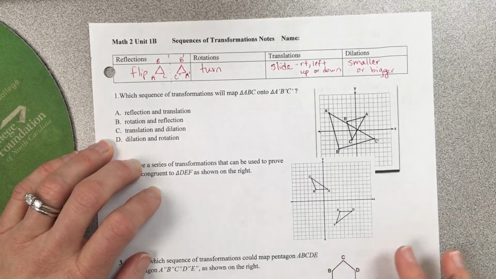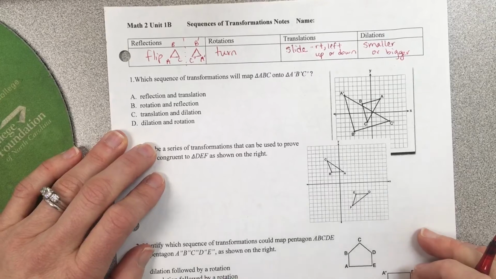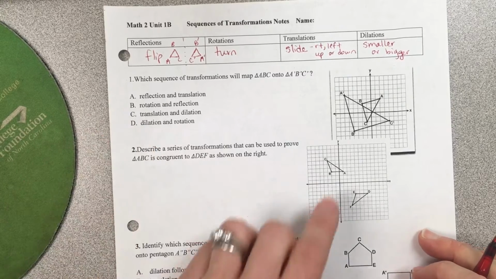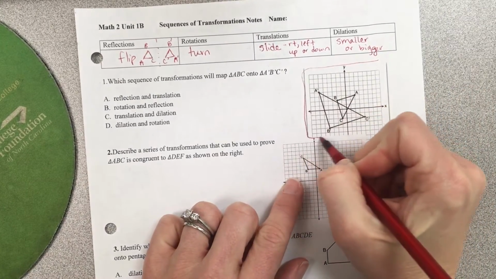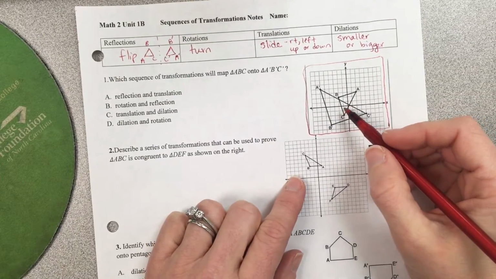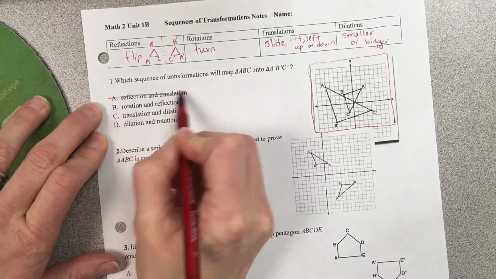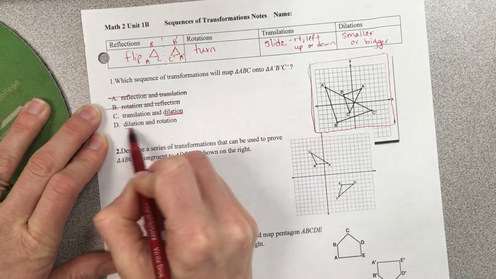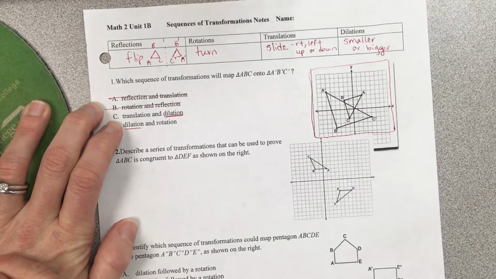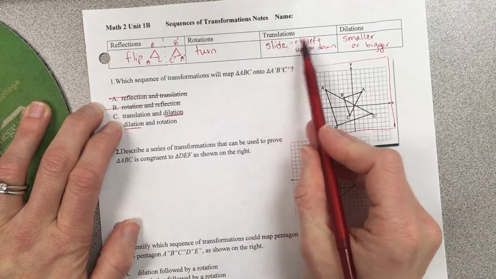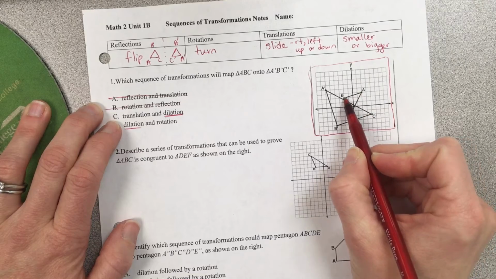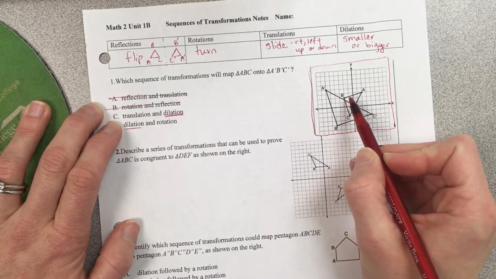All right, so number one, which sequence of transformations will map triangle ABC into triangle A prime, B prime, C prime? Well, the first thing I notice about this graph is that the triangles are different sizes. So one thing that had to occur was a dilation. So I'm going to mark out answer choice A and B because they don't have the word dilation in there. All right, answer choice C says a translation. Remember that slides it right, left, up, or down. And this triangle, there's no way.